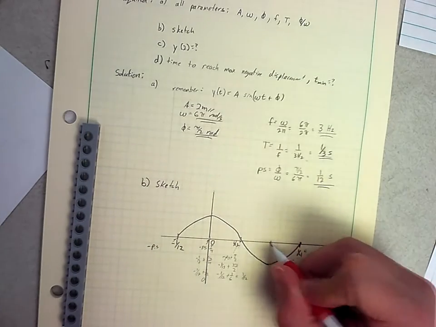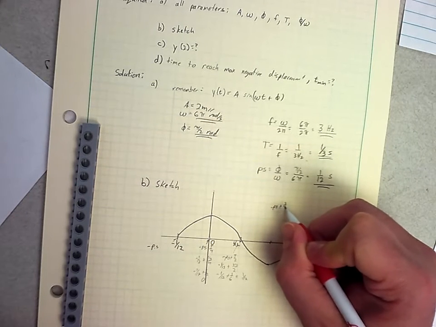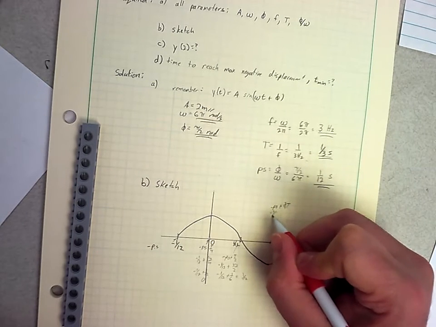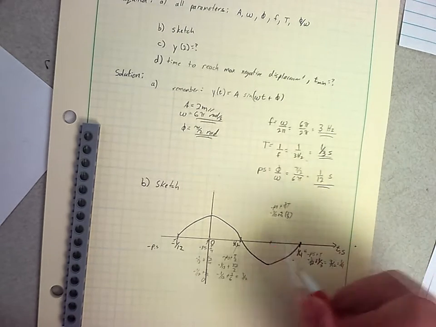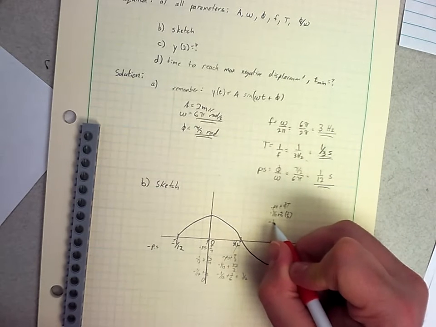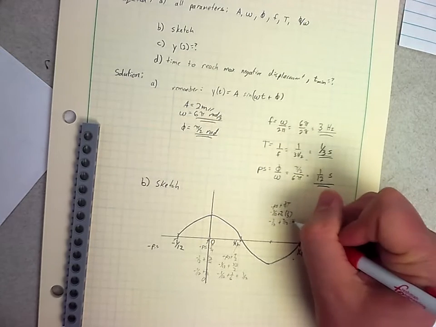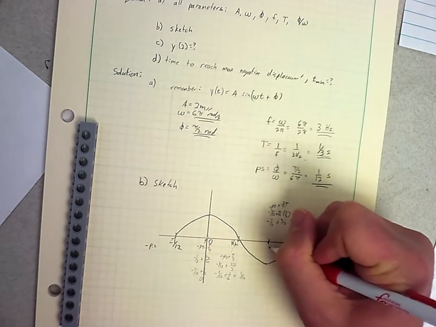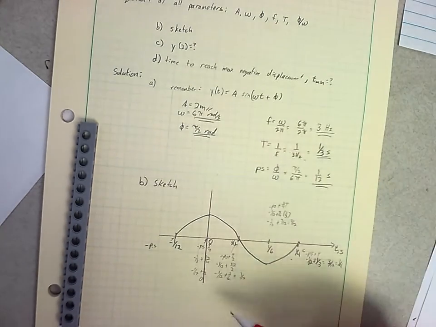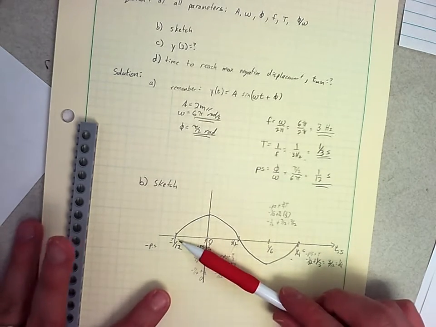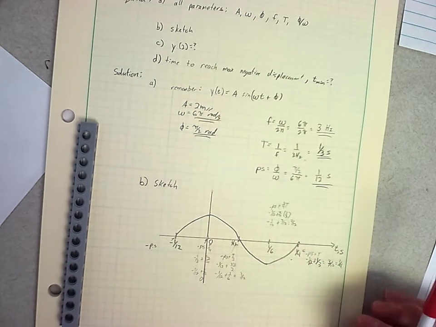And this point here again would be negative the phase shift plus 3/4 of T. So it's negative 1/12 plus 3/4 of 1/3. You've got to get really good at doing fractions for this problem. Negative 1/12 plus 3/12. So that's actually 2/12, or again, usually you'll reduce those. So that's 1/6. And again, you should be able to tell that these are equally spaced. That's negative 1/12, 0, positive 1/12, positive 2/12, positive 3/12. It's all there.